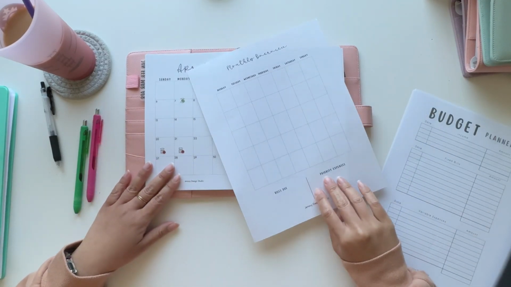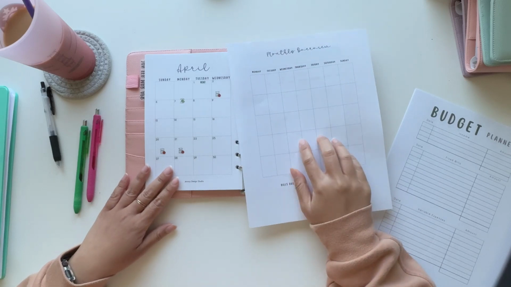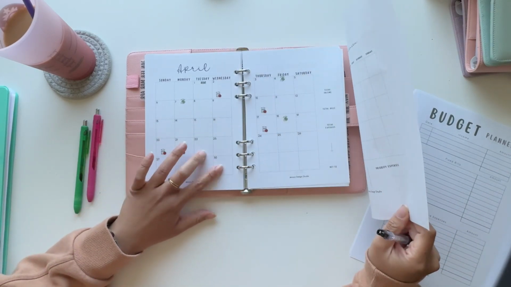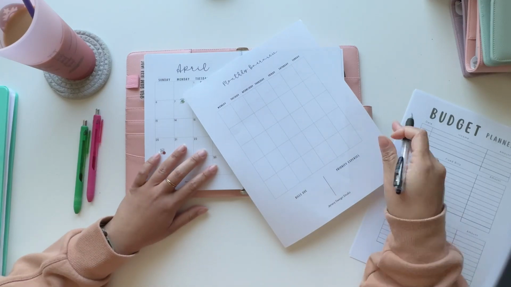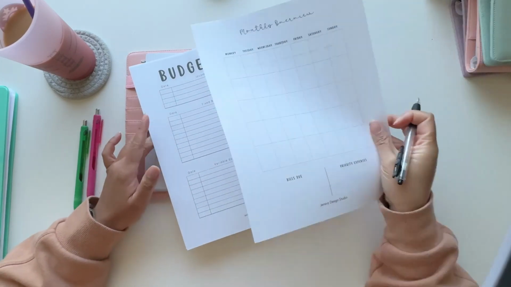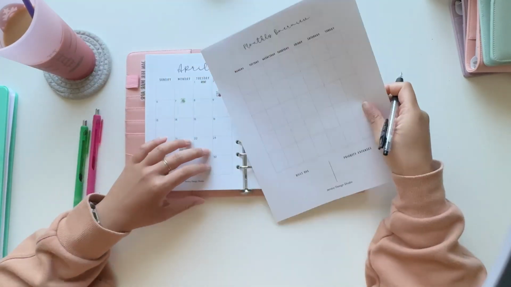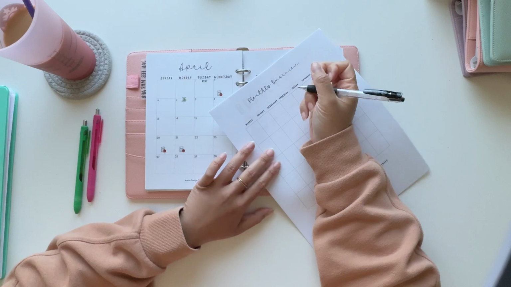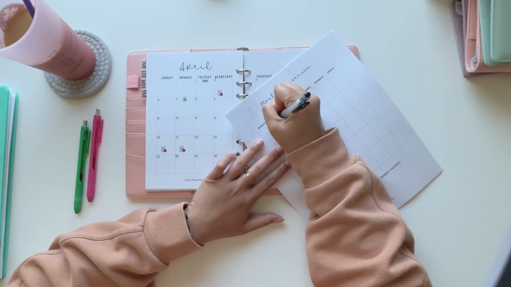So I like to have two calendars. This one I like to put on the wall so I can easily reference it throughout the month, because this one I only open like once a week. This simple budget planner I like to have laying on the desk, easily accessible so I can easily update it. So let's start with this.